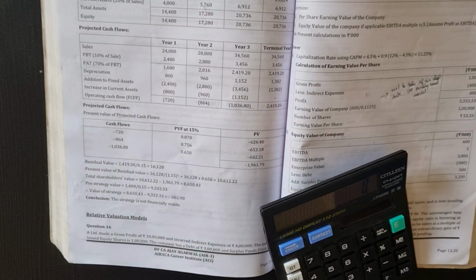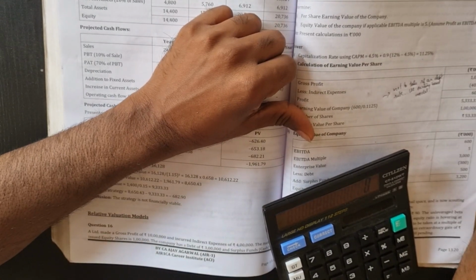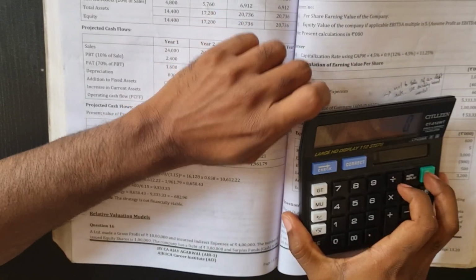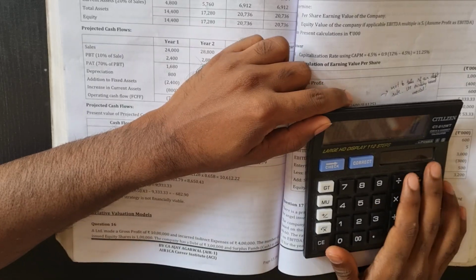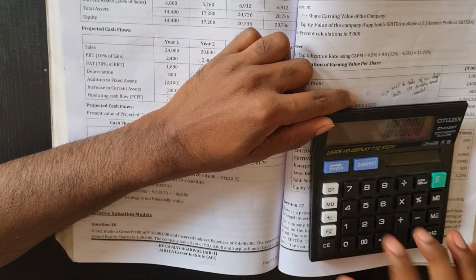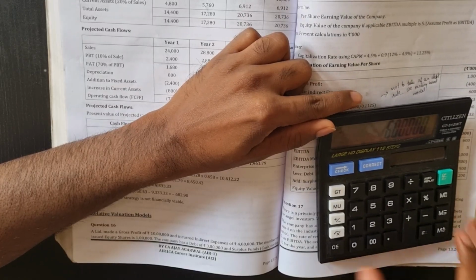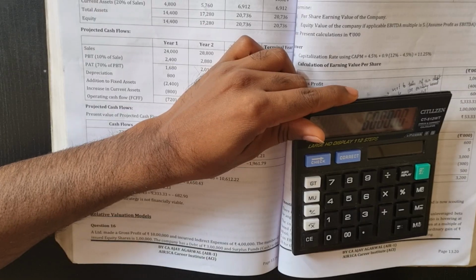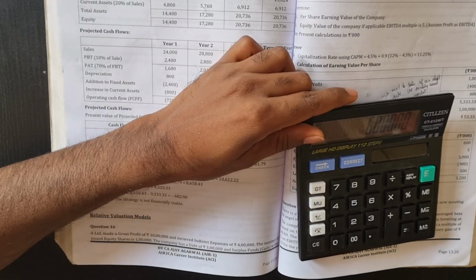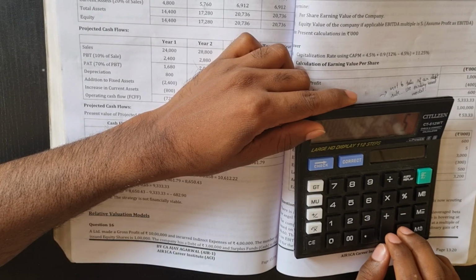Equity value of the company, if applicable, EBITDA multiple is 5. We have to assume profit as EBITDA. That means 10 lakh minus 4 lakh, so 6 lakh is the profit. The EBITDA multiple is 5 of the similar company, so into 5. It is very easy.